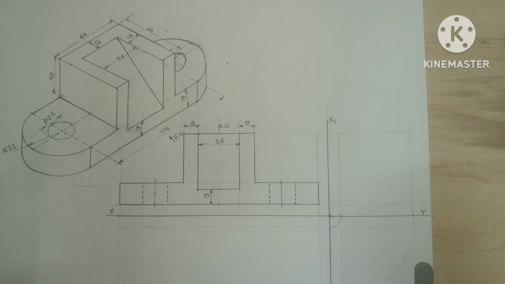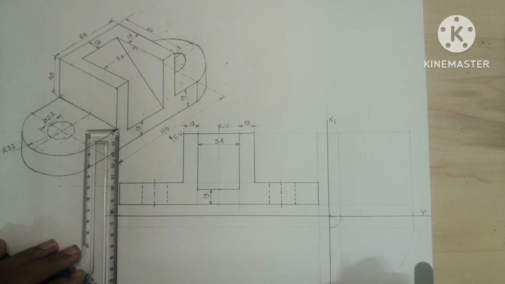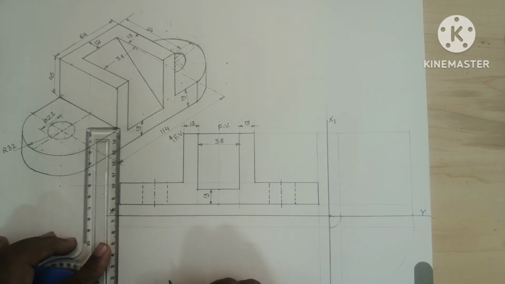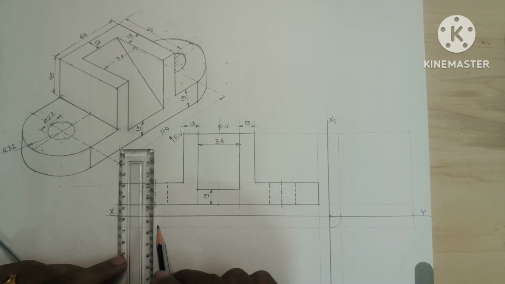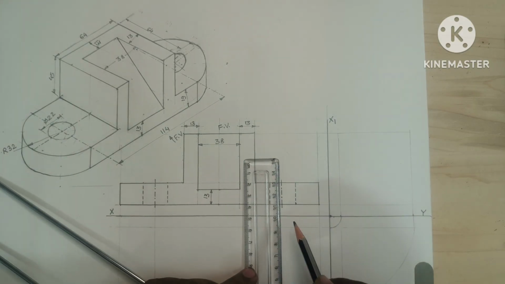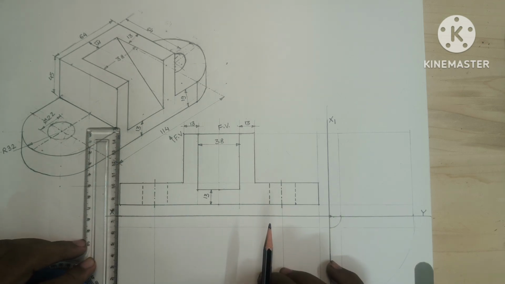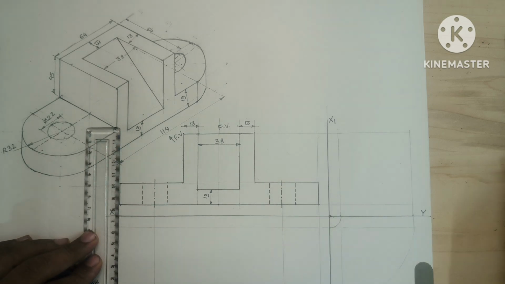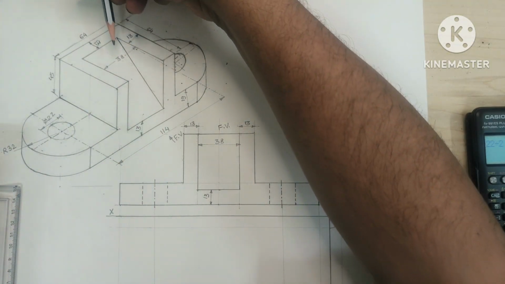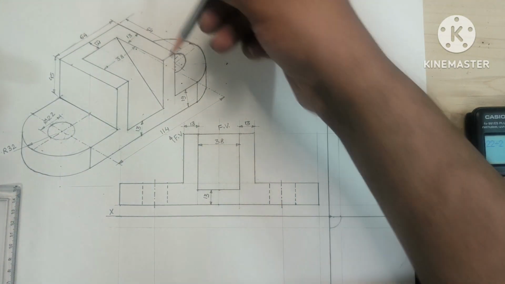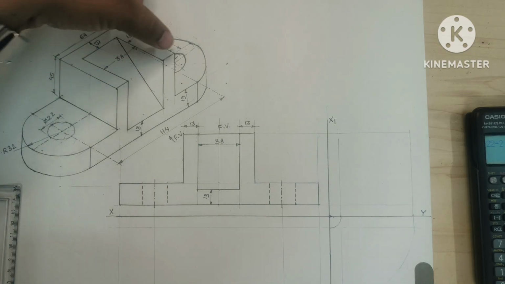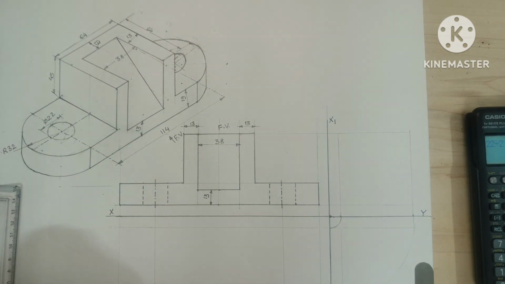Now let us consider the top view. Take the projections from the front view. First of all, I will mark the center line, this center line and this center line. In the top view, the distance is how much? 32 from this side. From this side, the top view will be this side, and in the top view, these two circles are visible. Hence, I have taken the center line towards the downward direction and this center line towards the downward direction, that is in the top view.